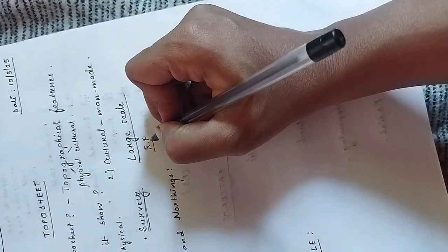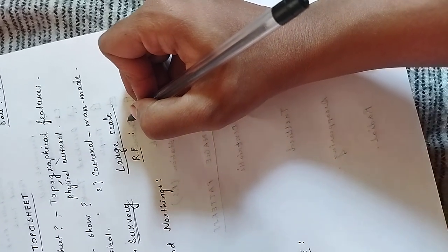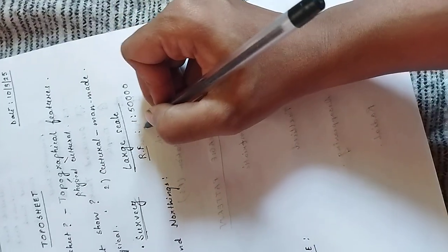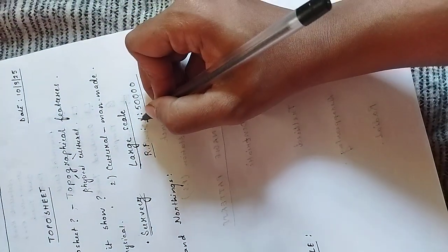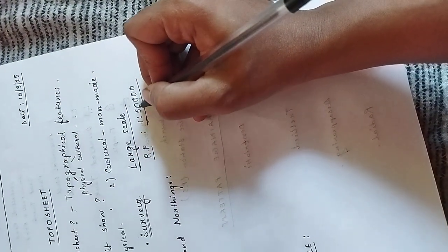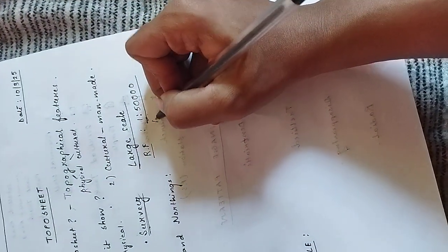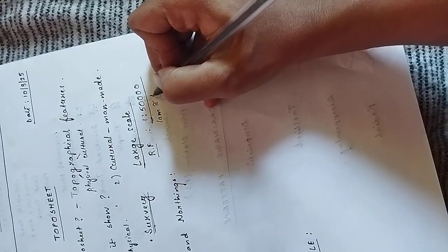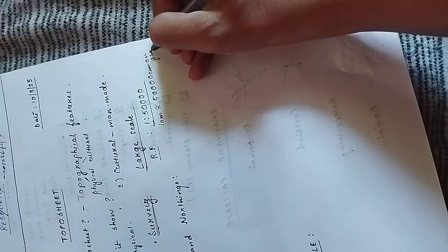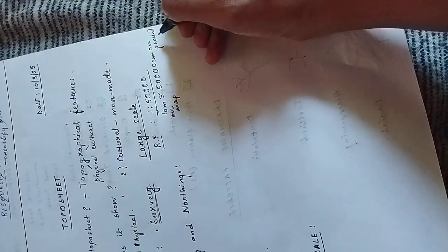On the map there will be an RF value. RF is the representative fraction, which shows the scale of the map. Here 1 is to 50,000 is written, and on both sides the unit will always be the same. So 1 centimeter on the map represents 50,000 centimeters on the ground.